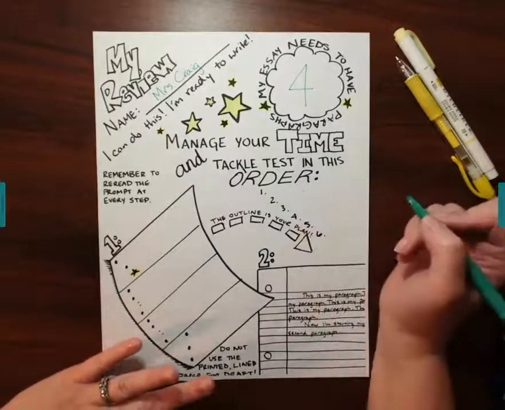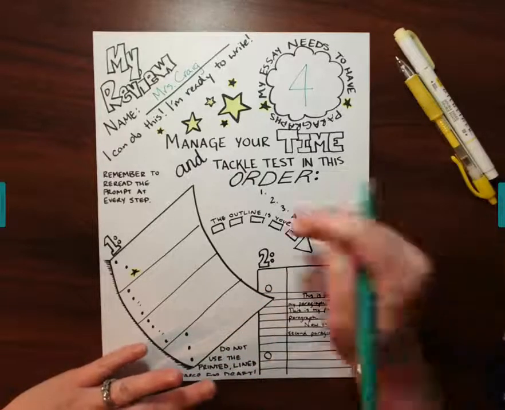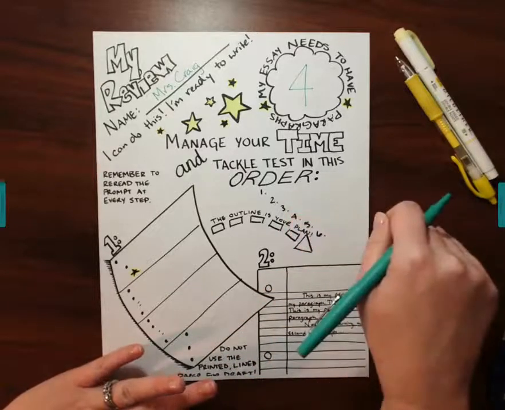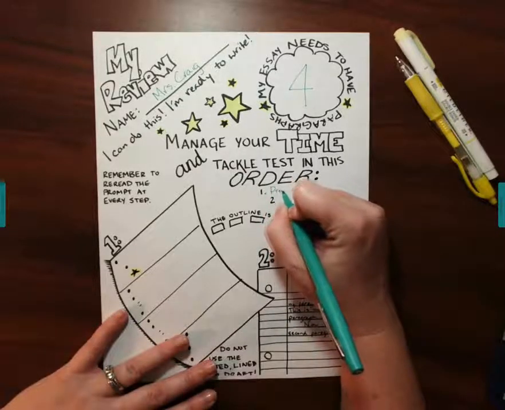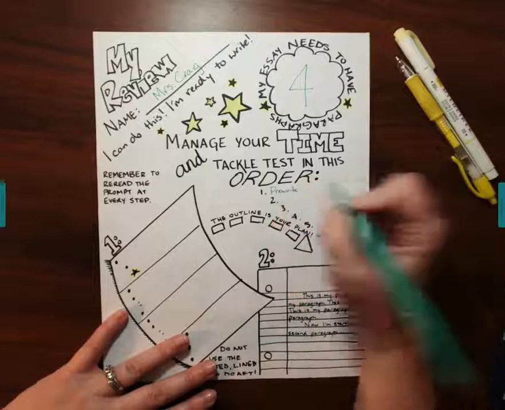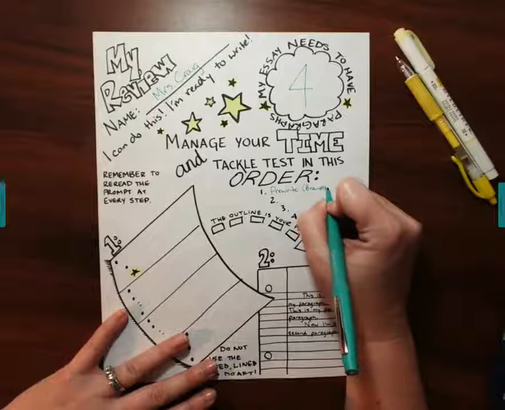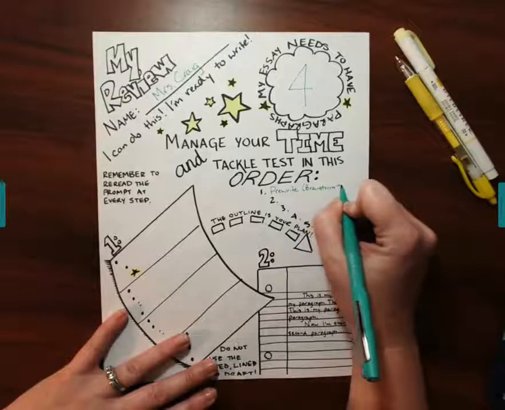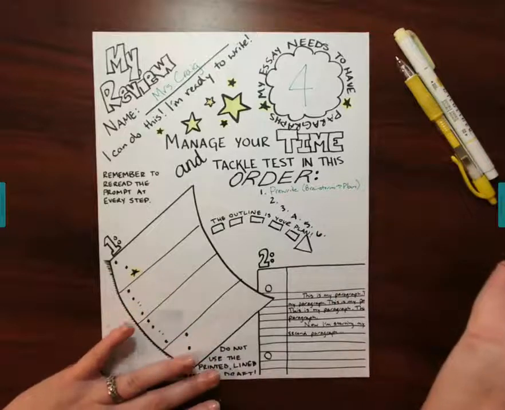You want to start, because number 1 on the test is the writing prompt. Even if it wasn't, what I would tell you to do is go straight to the writing prompt and do your pre-writing. Part of that would be the brainstorming and also planning out your essay in an outline, okay?